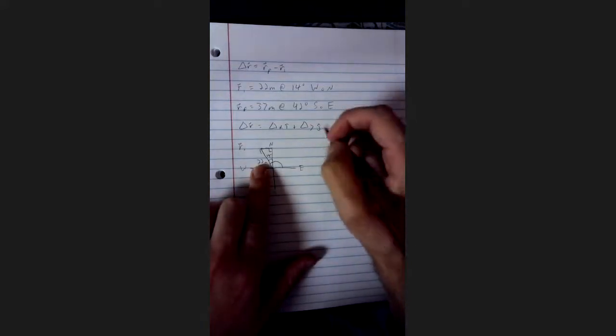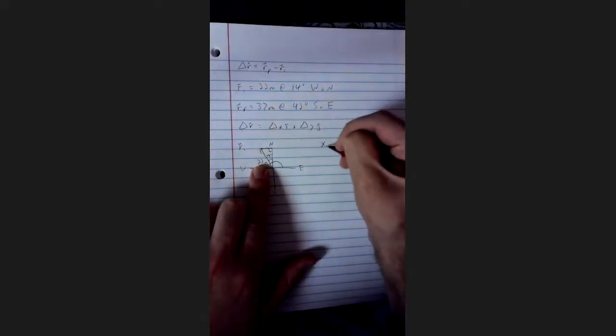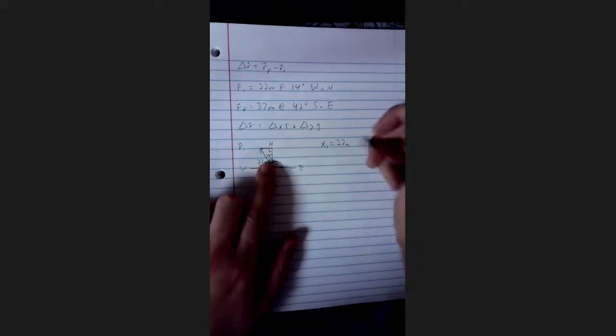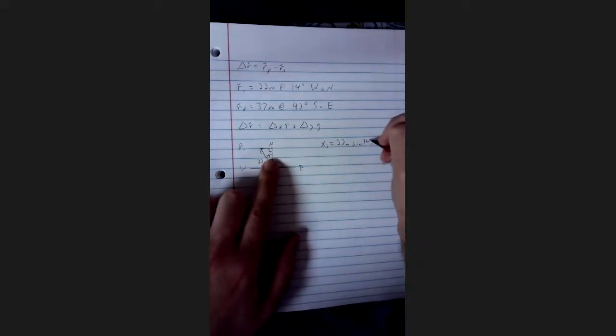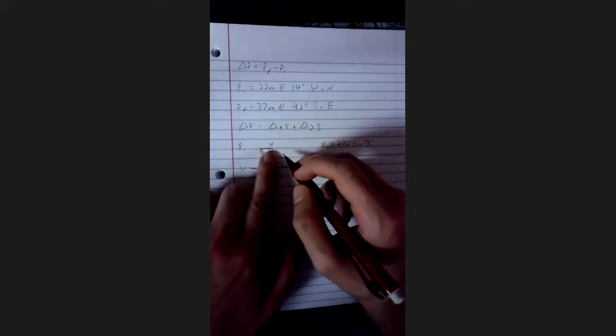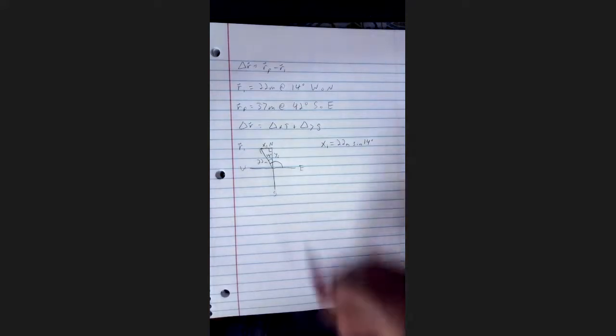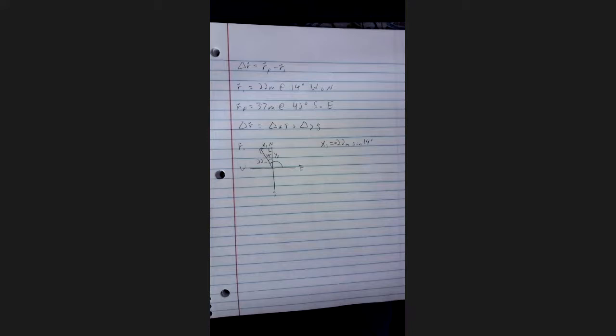The x part, which I'll call xi because it's the x part of the initial position: if we look at this triangle, it's 22 meters times sine of 14 degrees, because this opposite side is the x part. So this is xi and this is yi. But if we just use the trigonometry, we have to decide if it's positive or negative for ourselves. And here it's on the negative side of the x-axis, so we put a negative sign.